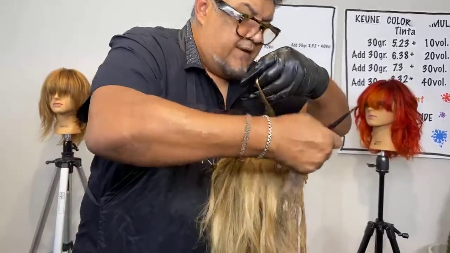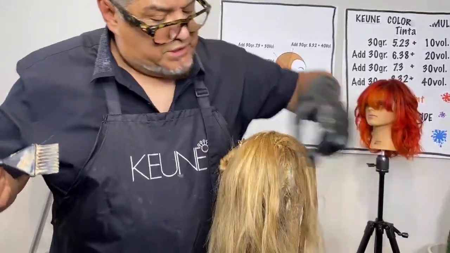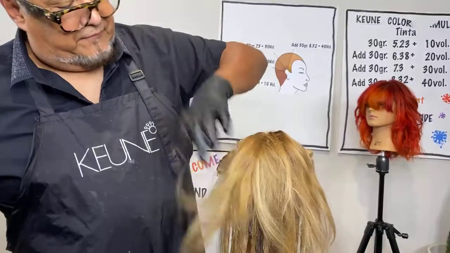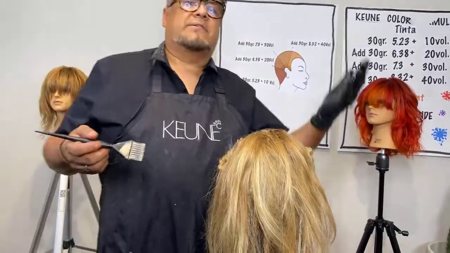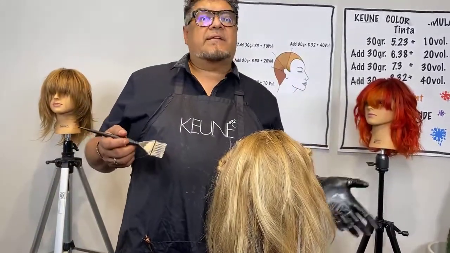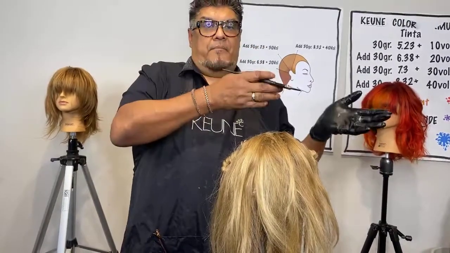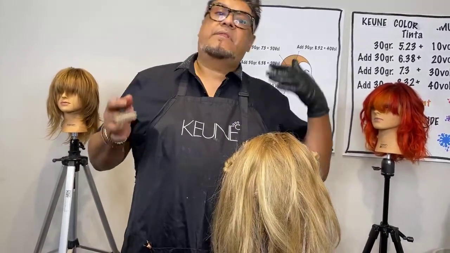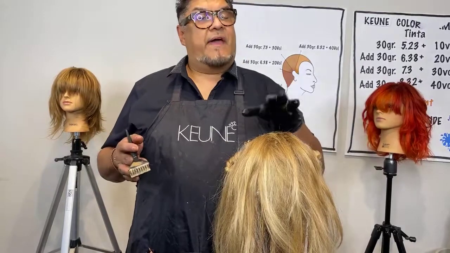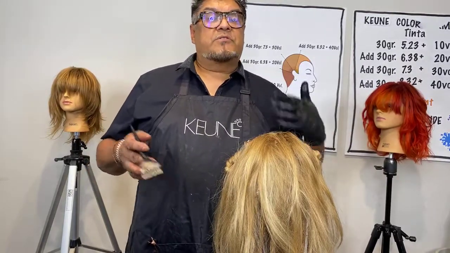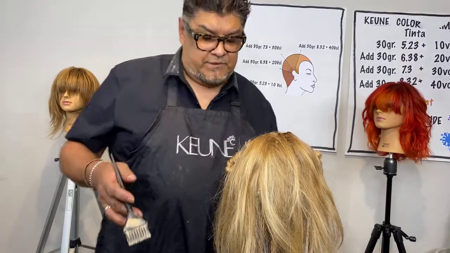If you never can remember which level to work with, I always formulate thinking about the darkest level first. So I consider it a 6, and that's what I formulate from. If you feel like it's a 7, then formulate from the 7. But the only thing with that is you may overshoot your base color, and it may become a little bit too warm. So just consider that, so that you can always formulate appropriately.